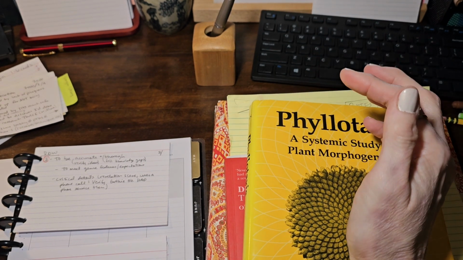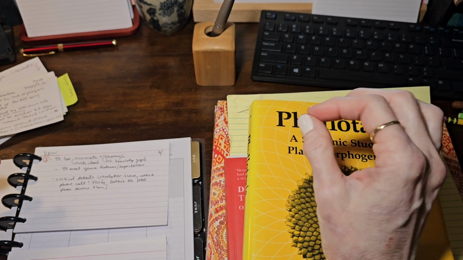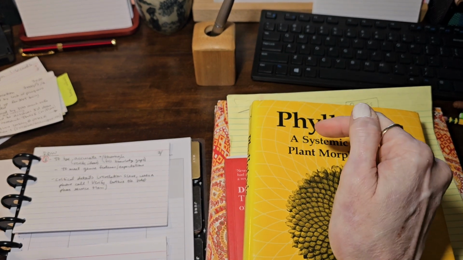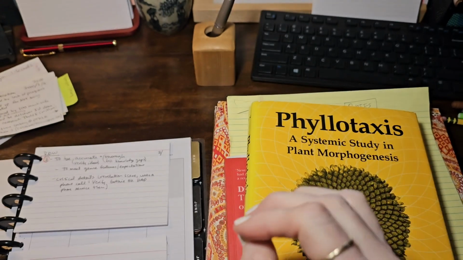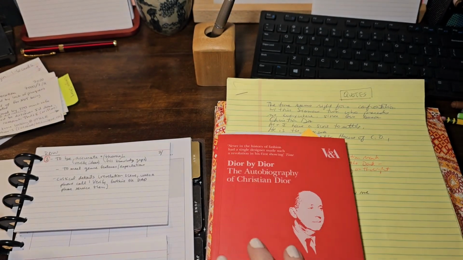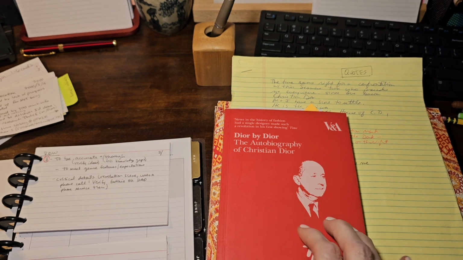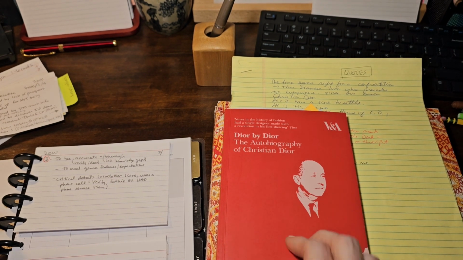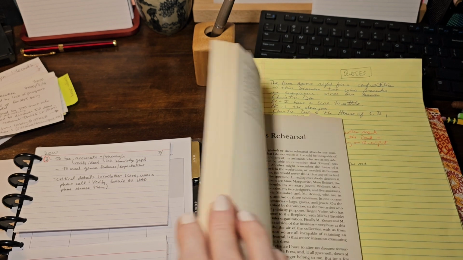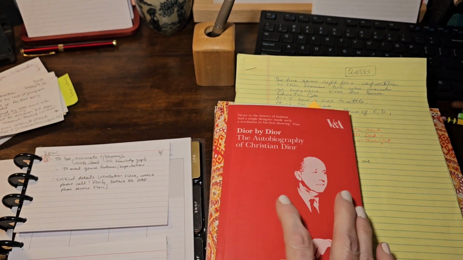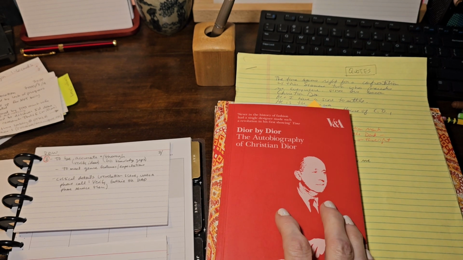Another reason for research-driven writing is to be accurate and thorough, right? You want to verify your ideas so that you can fill in those knowledge gaps. One of the things that I needed to do that with was the autobiography of Christian Dior. He figures prominently in the backstory of one of my bad guys. And so I physically went through and I read his autobiography so that I could really understand the man behind the brand.